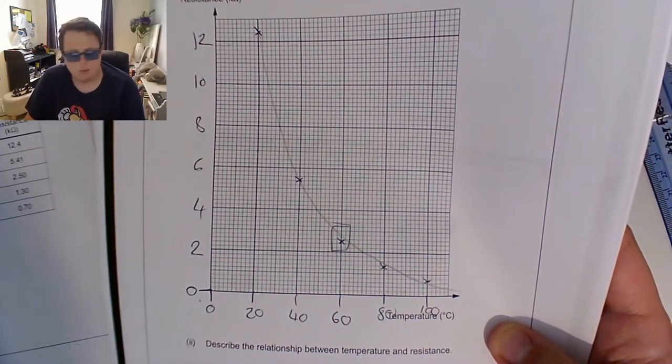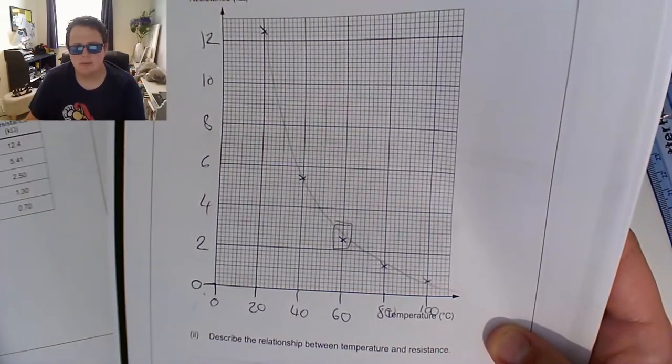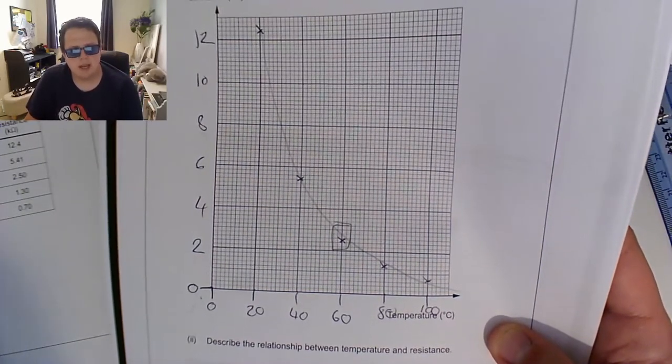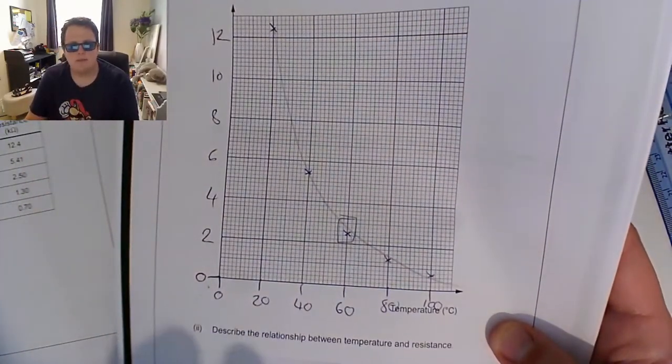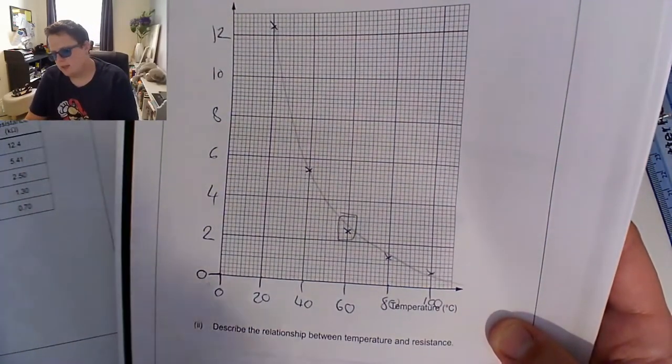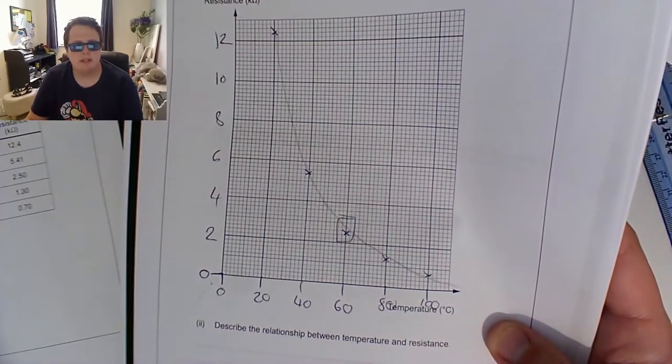It's probably a little bit wispy and a bit thick as well, perhaps should have sharpened the pencil. Just take care with your lines. I like graph, I think this is a good way of doing graphs. Do your points in pen so they stand out. Do your line in pencil so you can rub that out when you need to make changes.